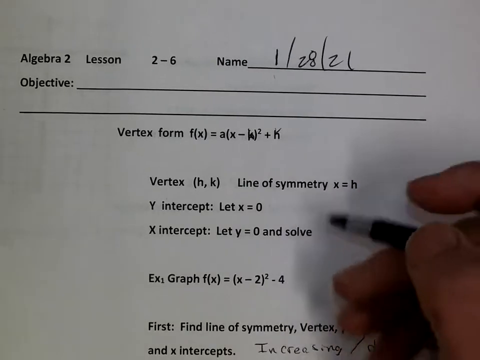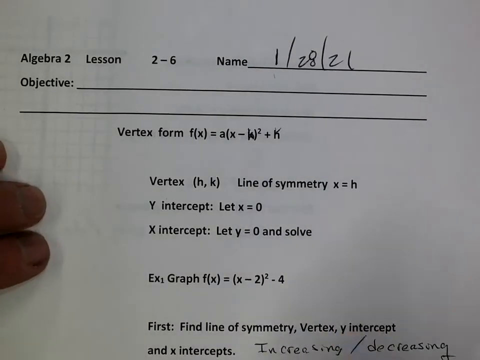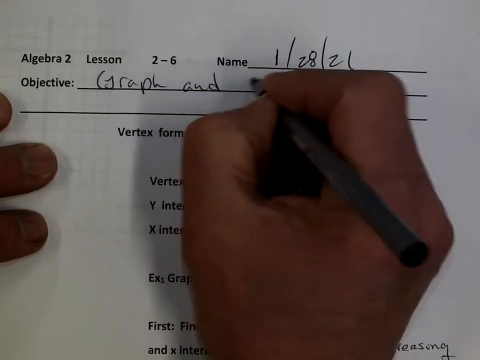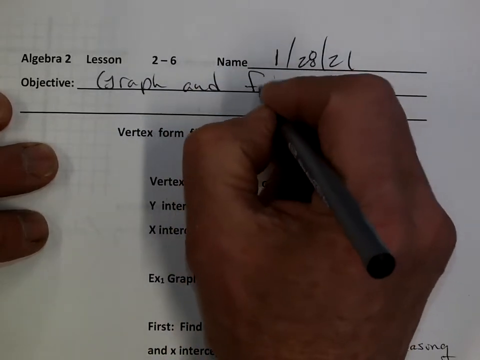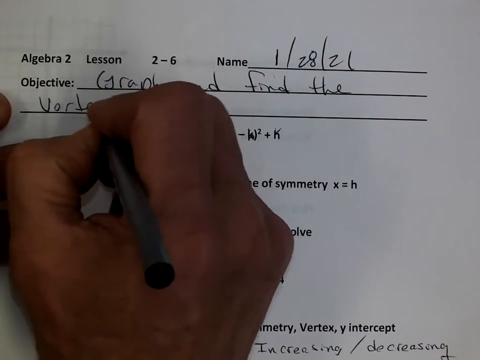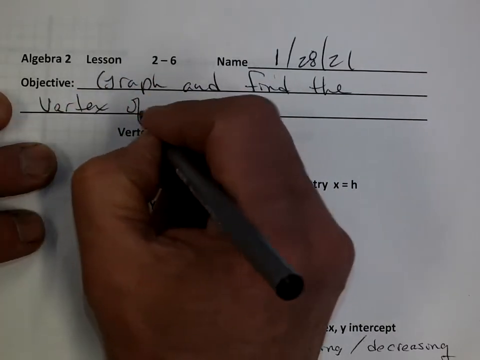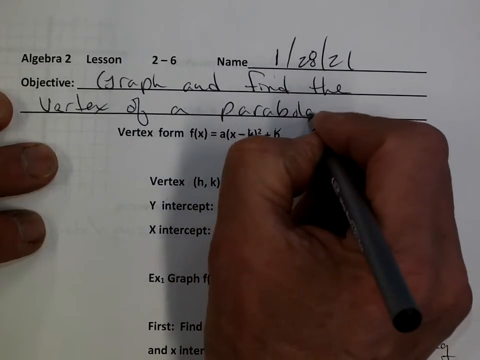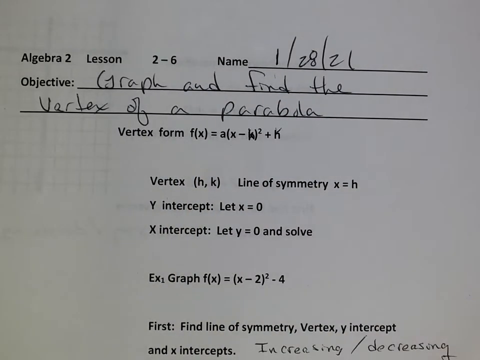I love it. Okay, so today what we're going to be doing is graphing and finding the vertex of a parabola. And what we're going to see today is 3 different problems. They're all going to be parabolas, but they're in different forms, okay?